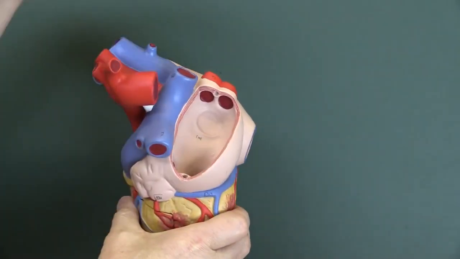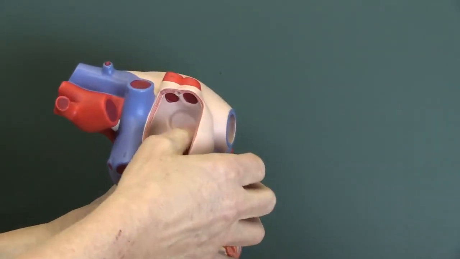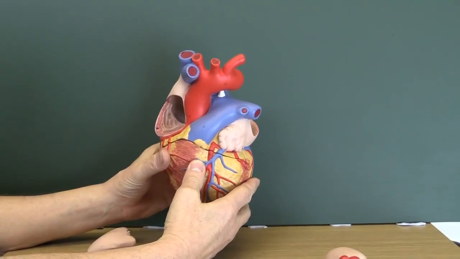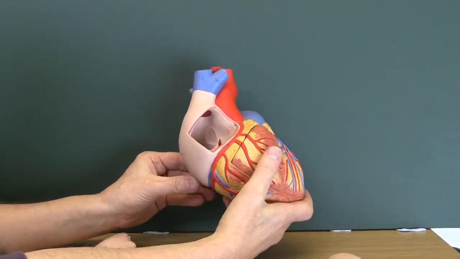It's not actually at the back, this is actually the left atrium here. This is the left atrium. Now the atria are the collecting chambers. They collect blood.